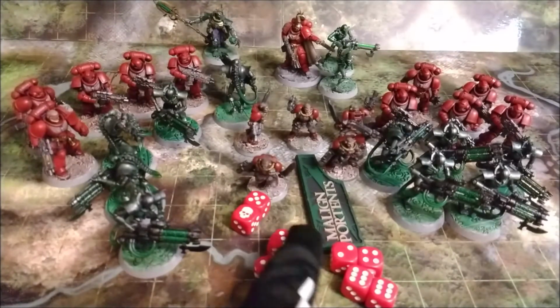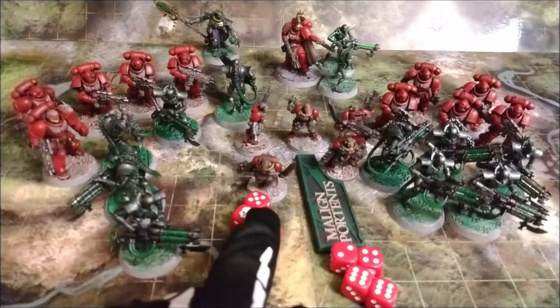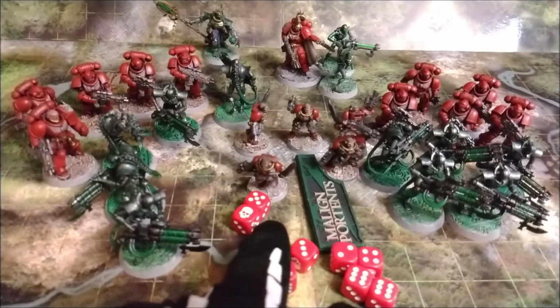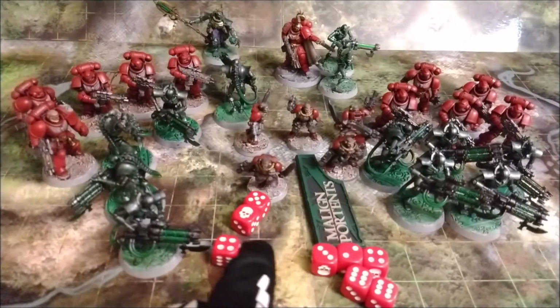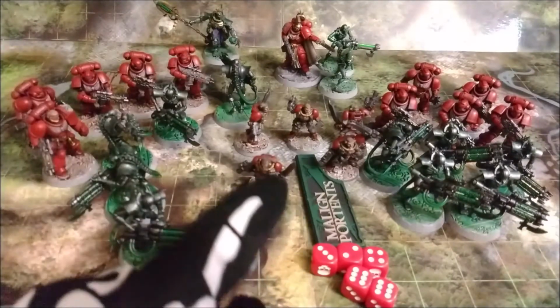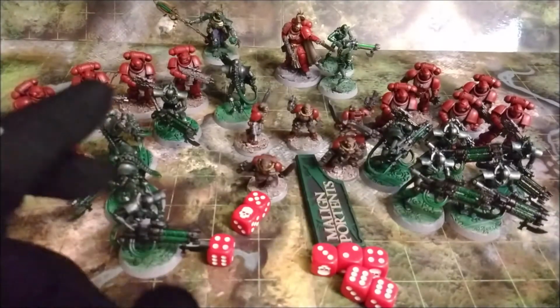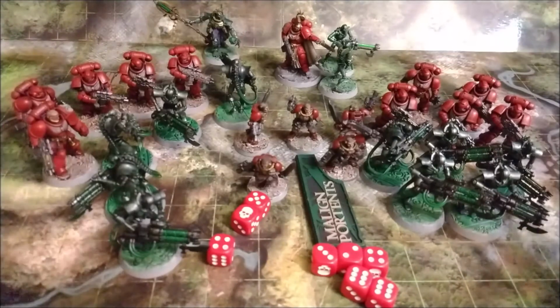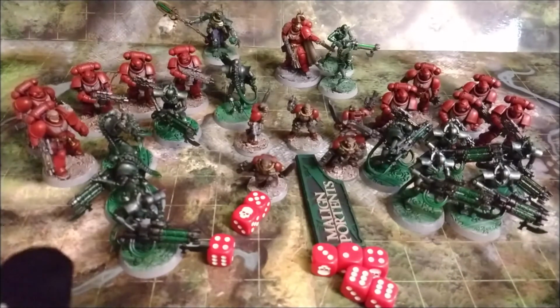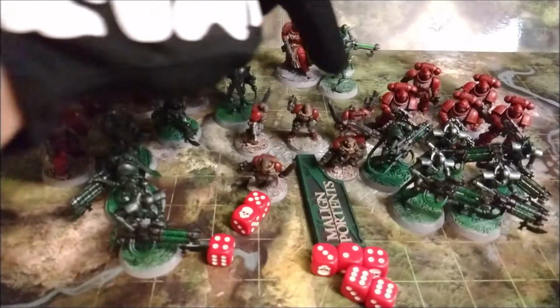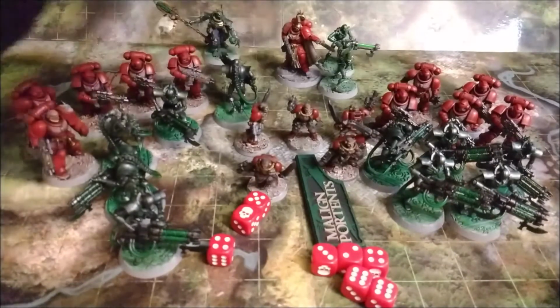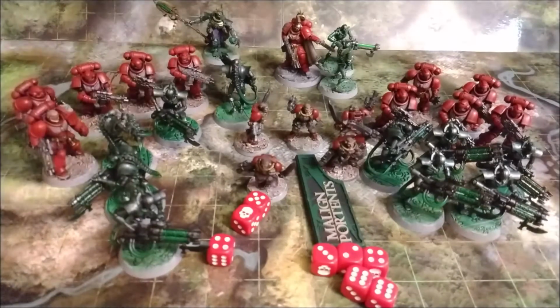So you can do 2 attacks from this side, you can do 2 attacks from this side, or split and make 1 attack from this side and 1 attack to this side. So remember that you can split the attacks of every weapon that you have for every model. So any model can choose, if it has the option, which unit to attack and how to divide its attacks on those units.